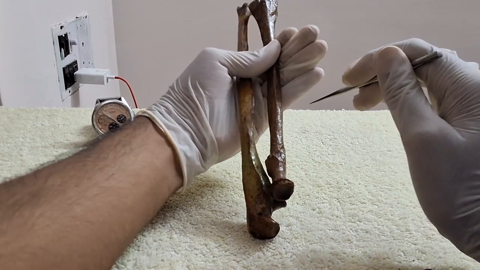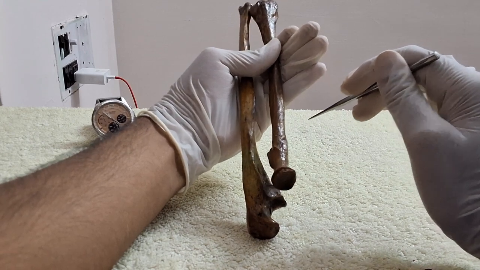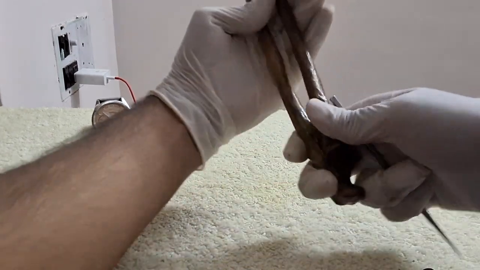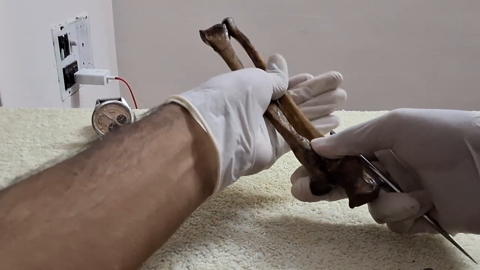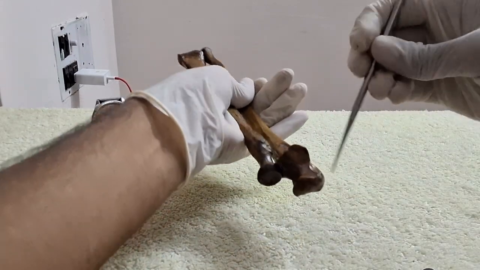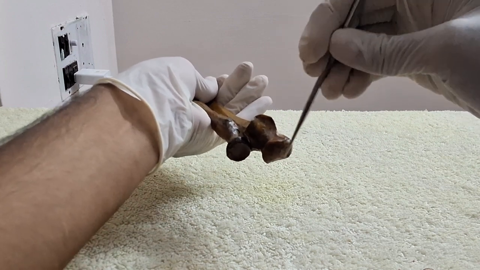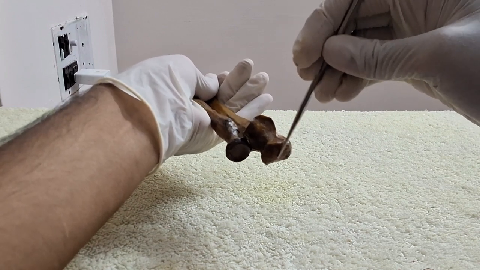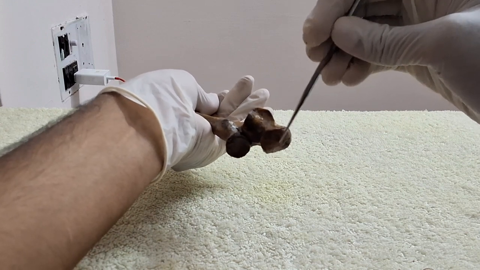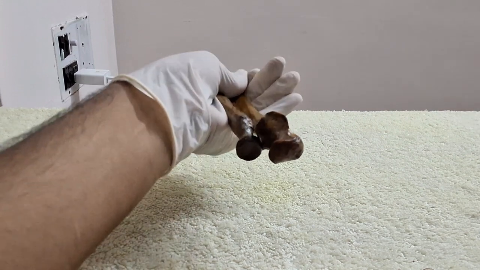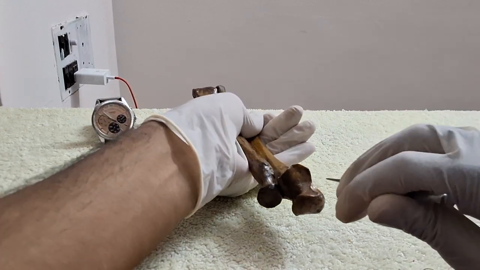Now, in the upper end, coming to the anterior surface again. What is this? The olecranon process. This is the superior surface. What is the insertion here? Triceps muscle. The triceps muscle gets inserted in the superior surface of the olecranon process.